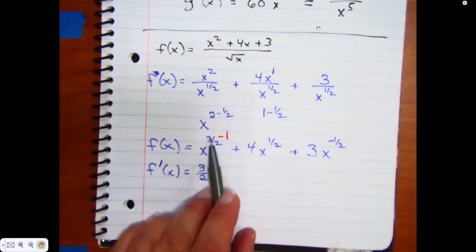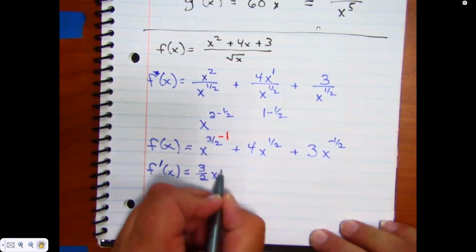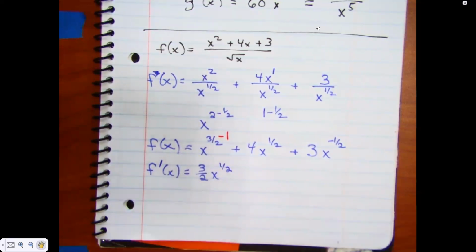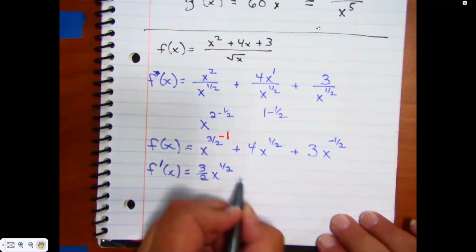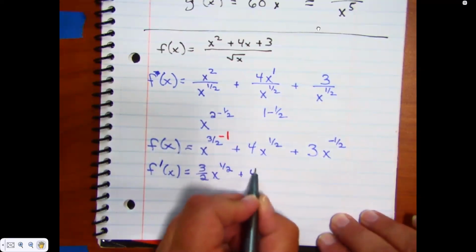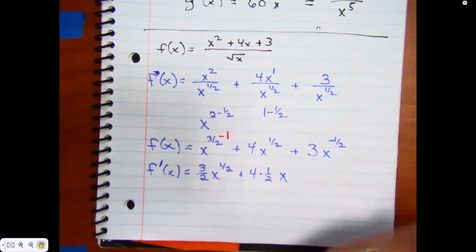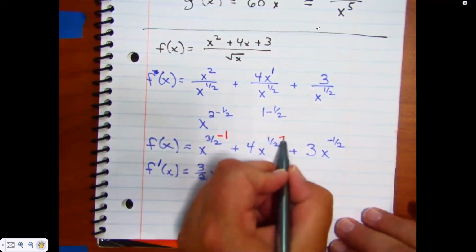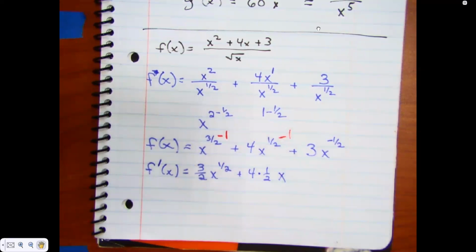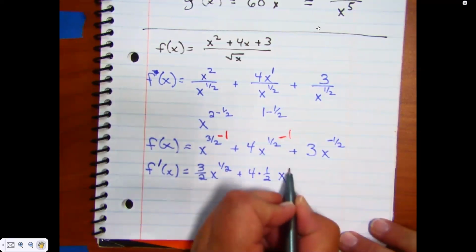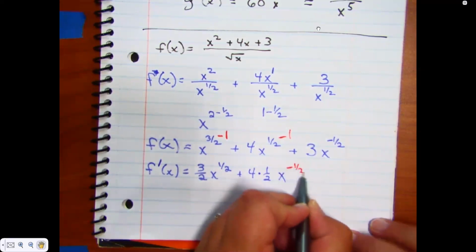So what does that give us? That would give us 1/2. Roll it down, so 4 times 1/2, and then make sure that we subtract 1. For the derivative, you always subtract 1. 1/2 minus 1 gives us negative 1/2.